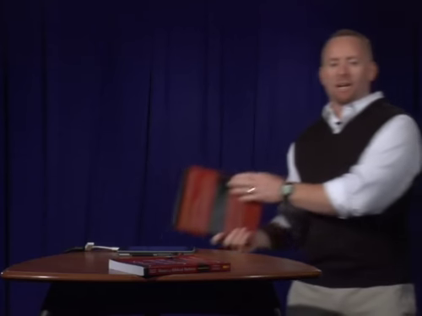The preposition on is describing the relationship between the book and the desk. Now the book is under the desk. The book is over the desk. The book is beside the desk. The book is behind the desk. The book is now in front of the desk. All of these words that describe the relationship between the book and the desk are prepositions.